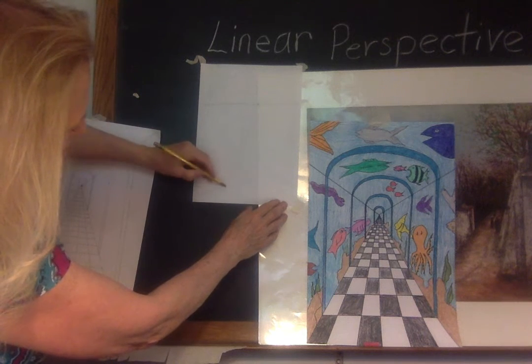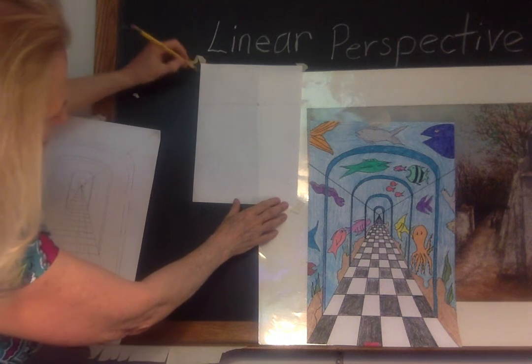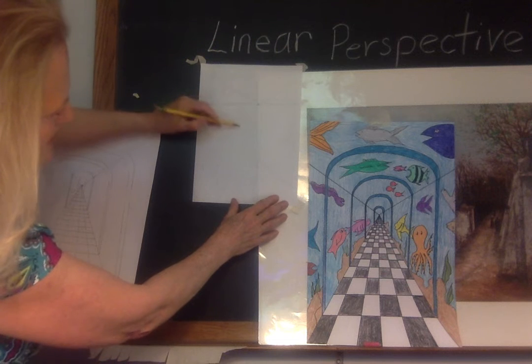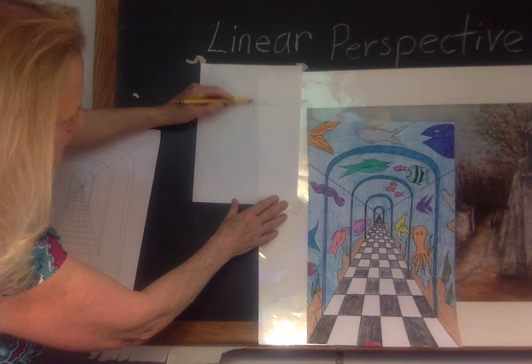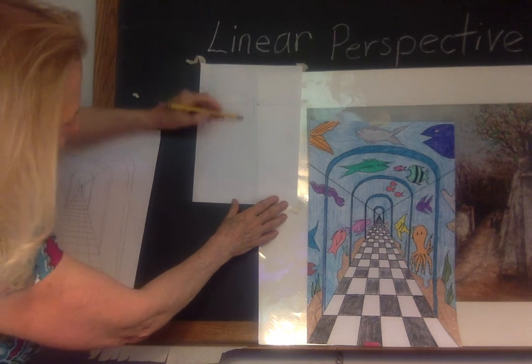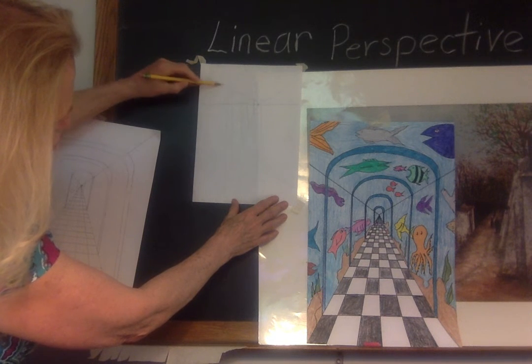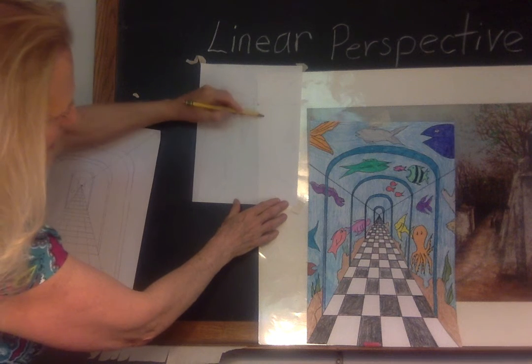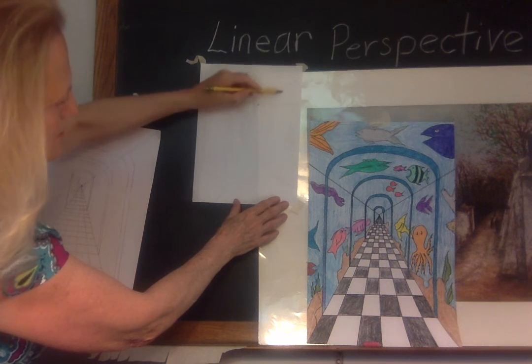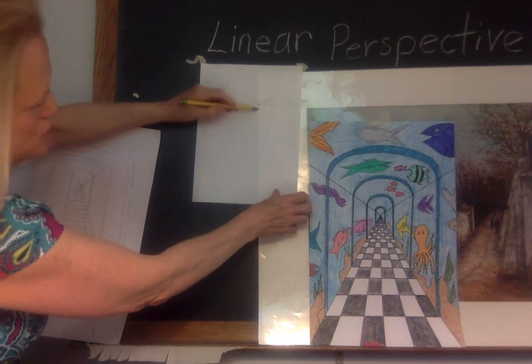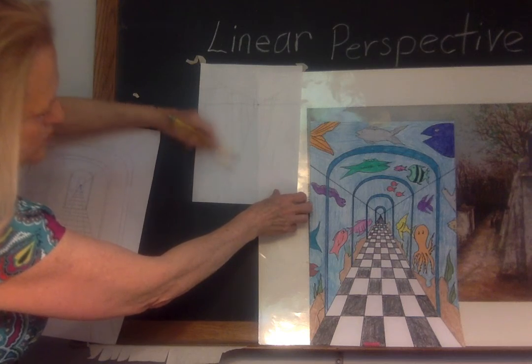Could be a street. Sometimes people put points like this to help them, some lines up there. And then you make your buildings. And that line helps you to guide you to make them bigger as they're coming down towards you. And you can make a city that way, and you can make the buildings on both sides, and you could make another line for a sidewalk.